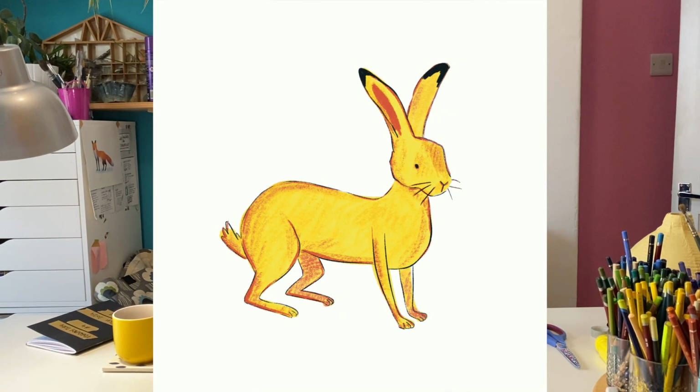Okay, so I've finally done. My design is a hare. It's in the middle of my canvas. Now I'm going to make sure all of my layers are collapsed, which they are. I'm going to duplicate that layer.